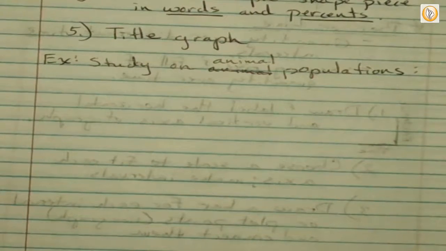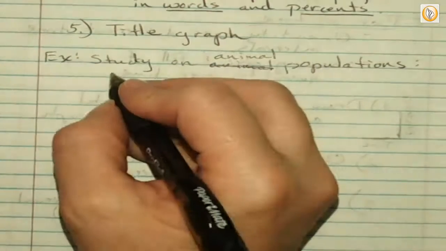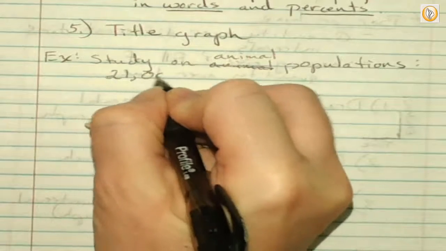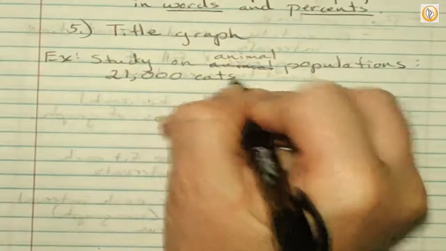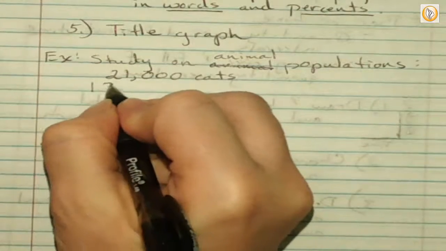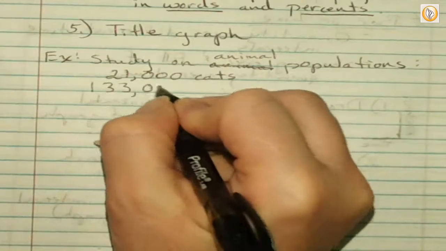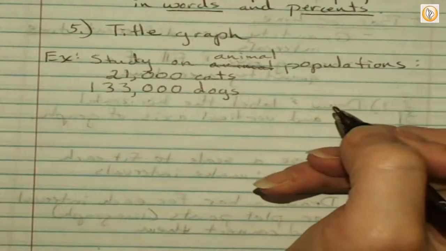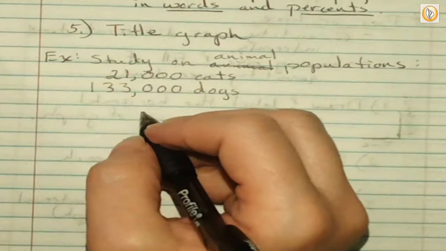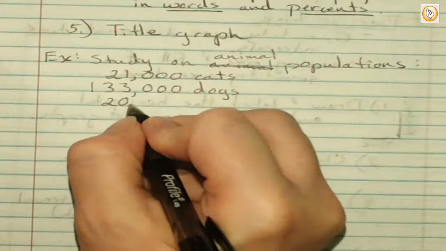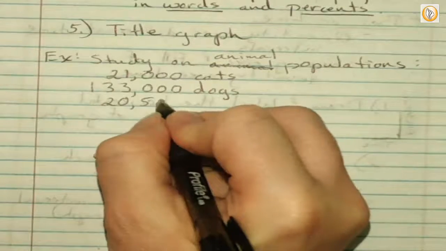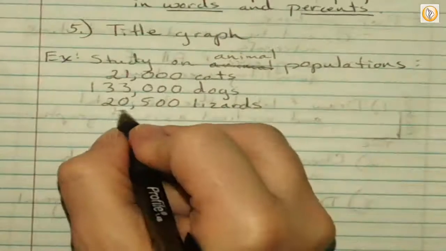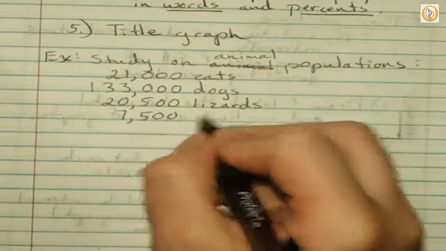Okay, let's say you did a lot of research and you found that there's 21,000 cats, that there's 133,000 dogs, that there's 20,500 lizards, and 7,500 hamsters.